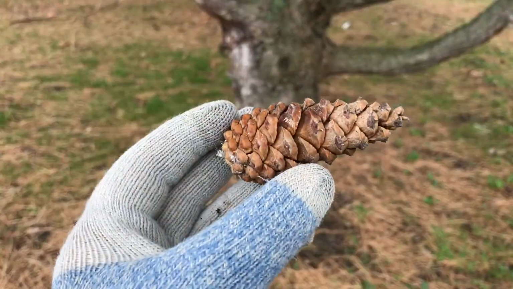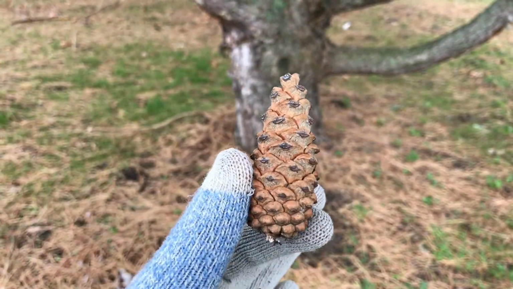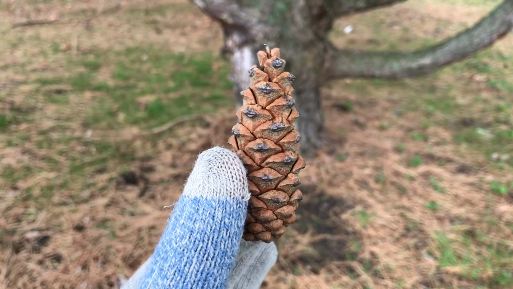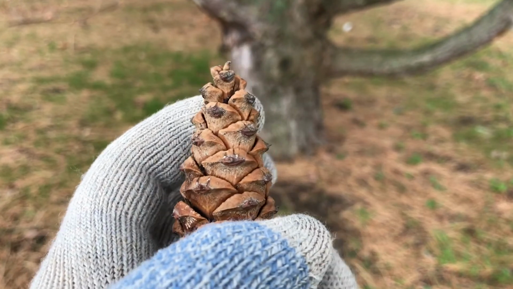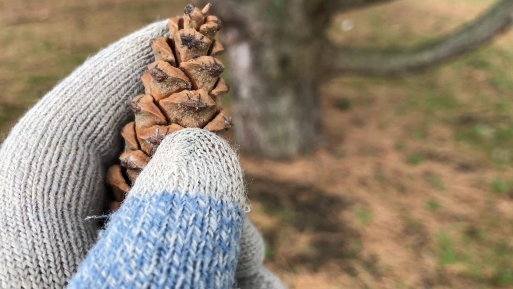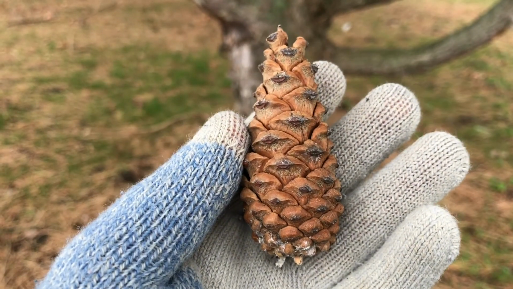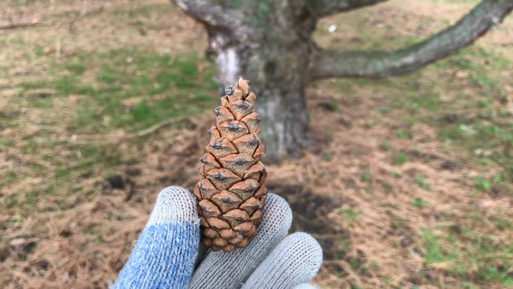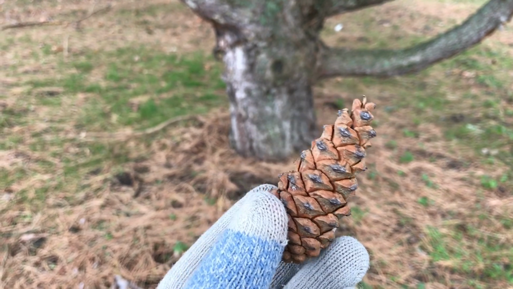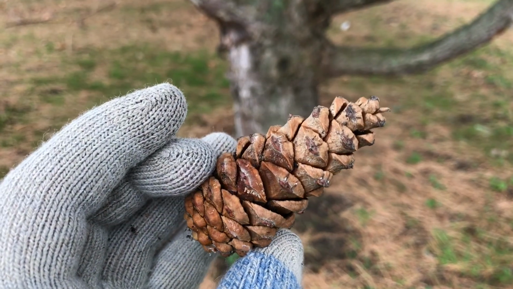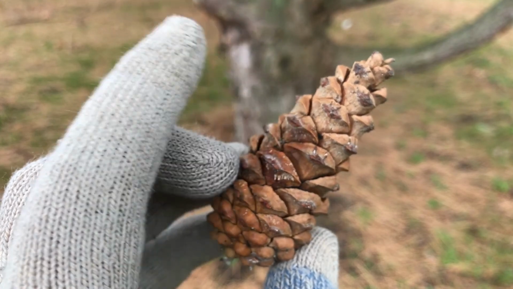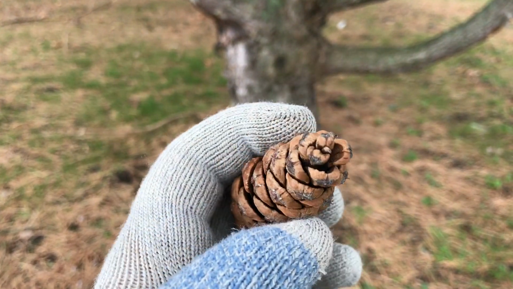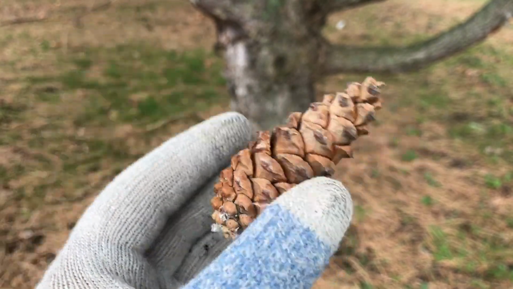You can identify some pine trees by the cone itself. The red pine cone is a little bit of an oval shape, and they're a little bit pointed at the end of the scale. This is the pine cone of the red pine. Now, pine cones serve a very important purpose for the tree. This is where the seeds of the pine tree are. They're in between these big scales.